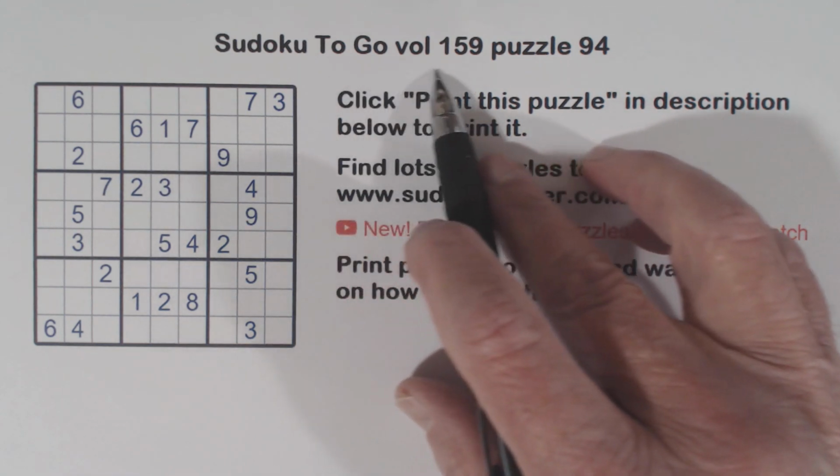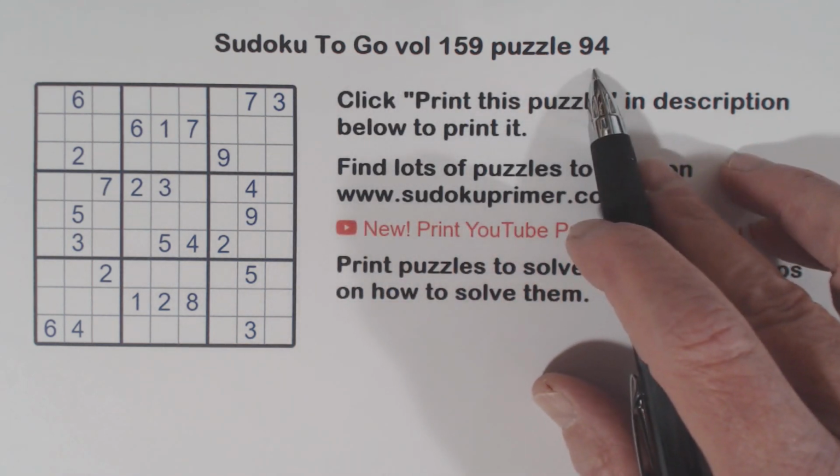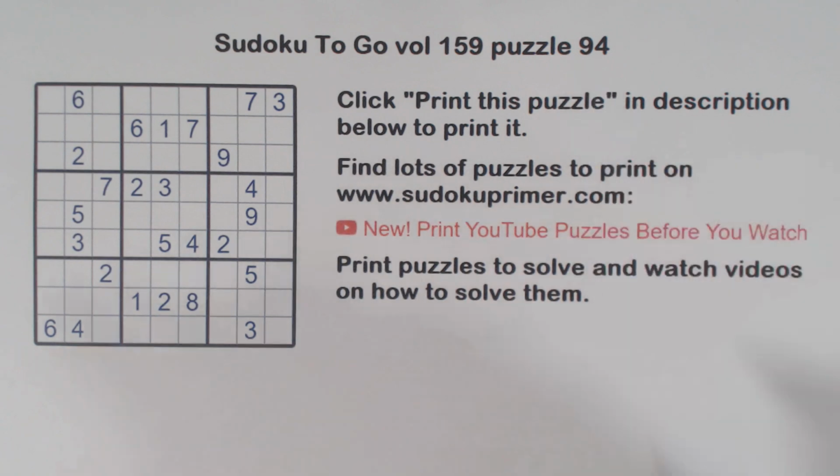This is Sudoku to Go, volume 159, puzzle number 94. I already did a video with this puzzle, but this is the answer sheet, and I'll explain that in just a minute.